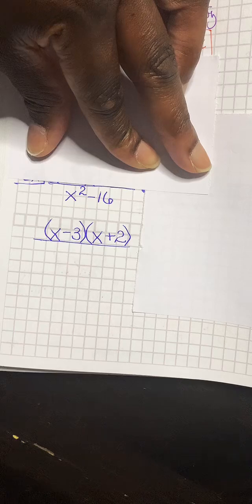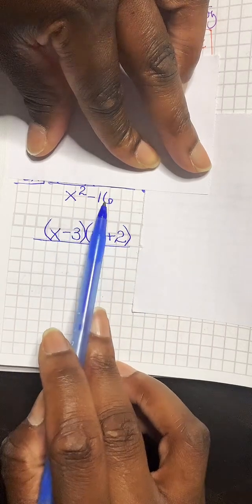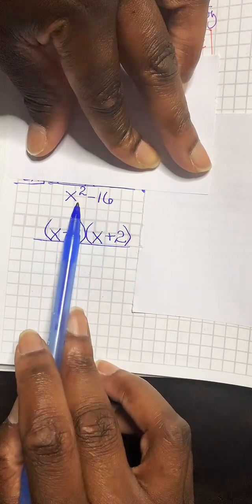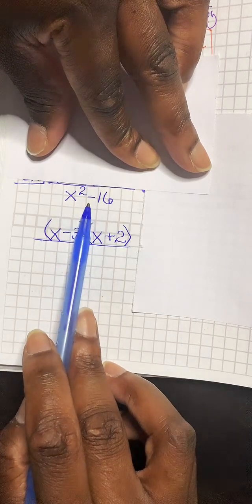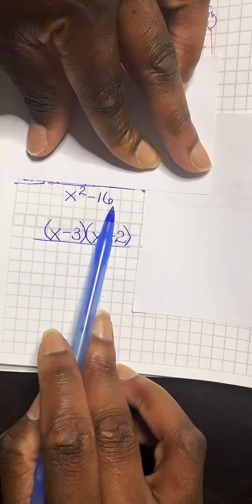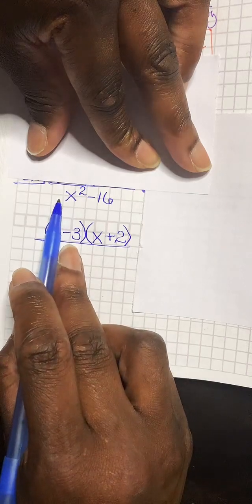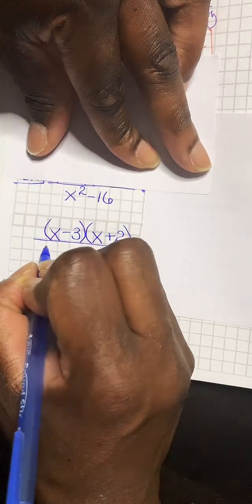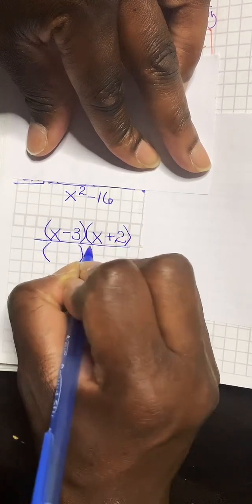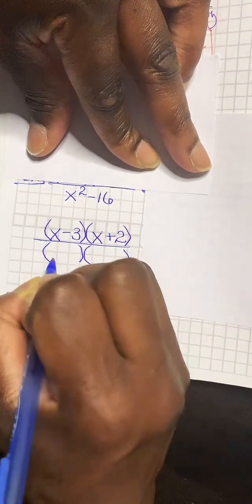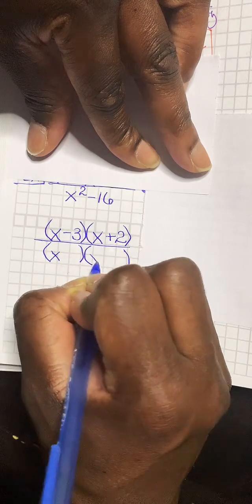Good. So they are what's called a difference because there's a minus sign. This is a difference of squares. So again, my leading coefficient, if I don't see anything, it's a 1. So I'm going to split my two x's. So we got an x here and an x there.